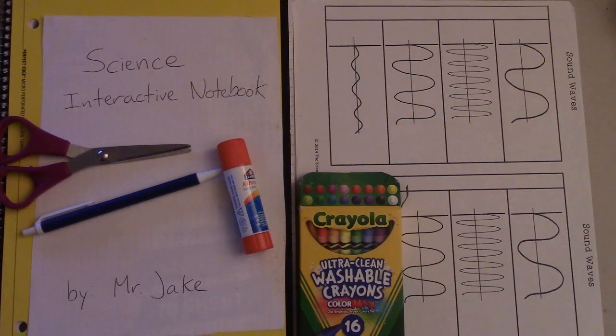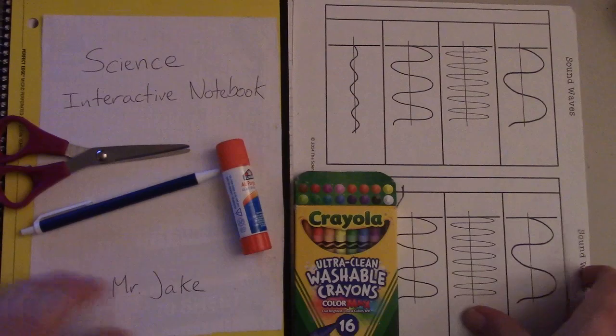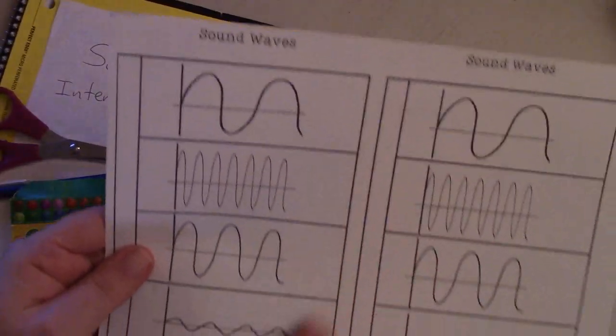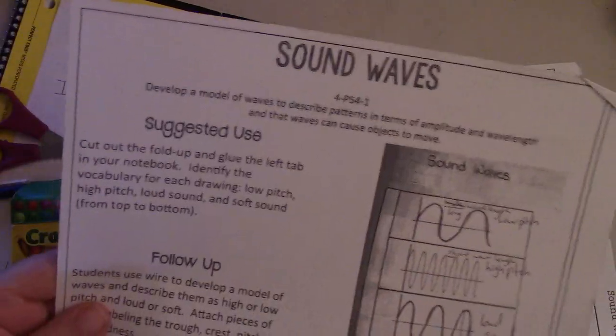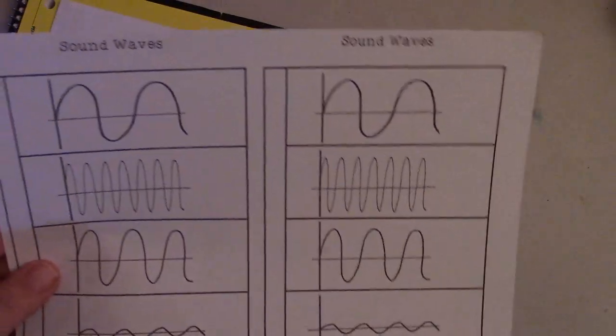So these are all the things you're going to need. You're going to need your science interactive notebooks. You're going to need this page right here that says sound waves. Okay, if you don't know where that is, look in your packet. It's under this page right here that says sound waves. We don't need this one though. We'll just need this one today. We need this, sound waves.